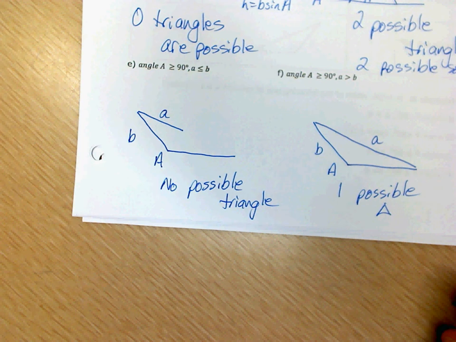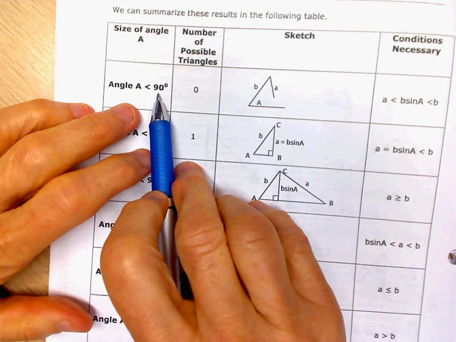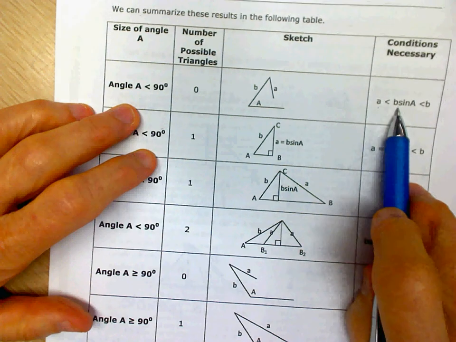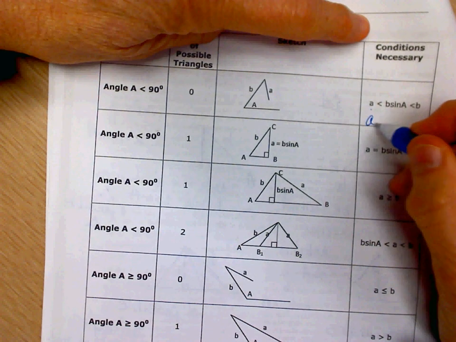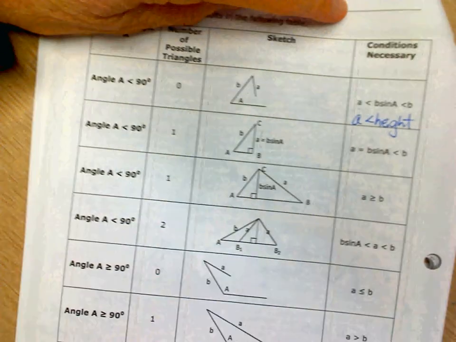Those are the 6 scenarios that you need to be familiar with. And I've highlighted them over here, and we're going to do some number crunching so you get the idea. When angle A is less than 90 degrees, and A is less than the height of the triangle... Why is the height B sine A?